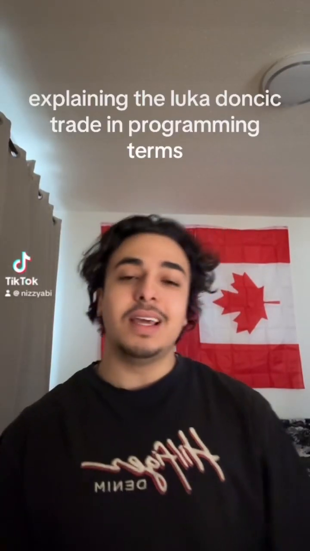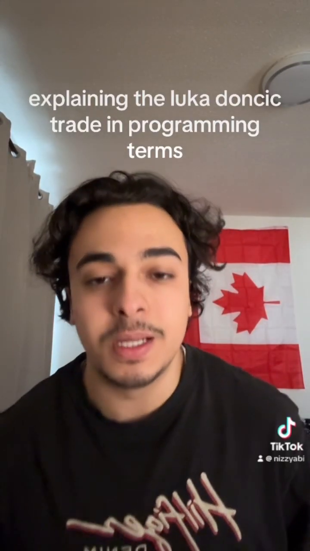Explaining the Anthony Davis and Luka Doncic trade in programming terms. All right, this trade is like replacing React with jQuery because it's easier to learn and is a modern framework.